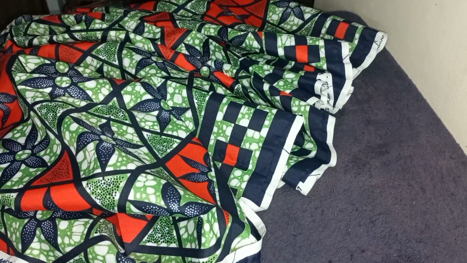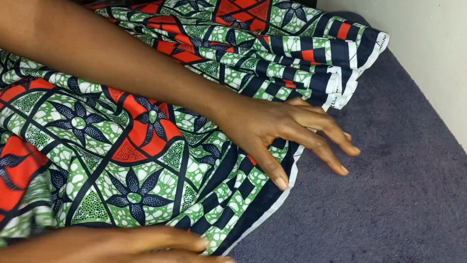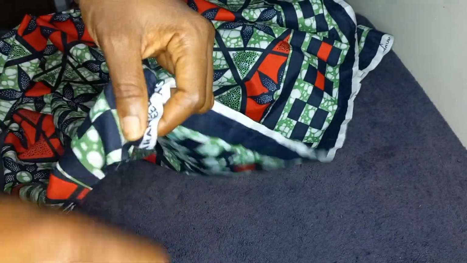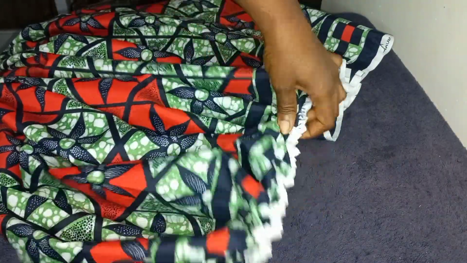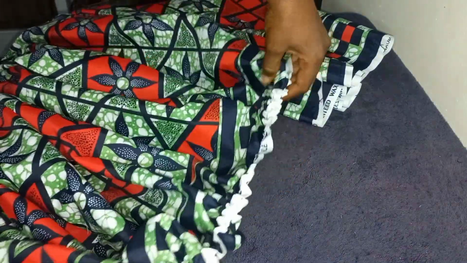Okay, so in order for you to know the amount of fabric to cut for your gathered skirt, you just multiply that measurement you got when you measured all around your waist for the upper bodice, multiply that measurement by 3. That's if you want a really full skirt. If you want it really full, you multiply by 4. So the higher you go, the fuller the result you get is. So I just did mine by 3, and what I'm doing right now is I am just gathering my skirt.